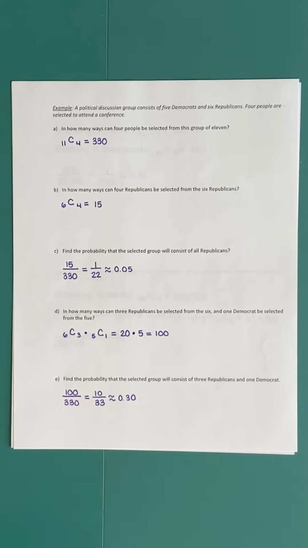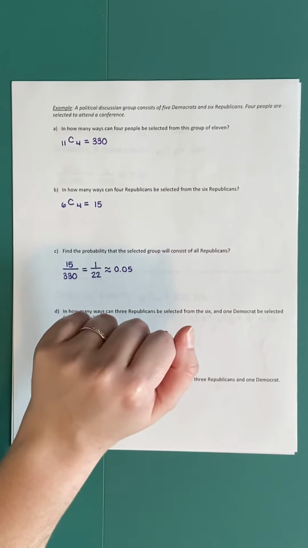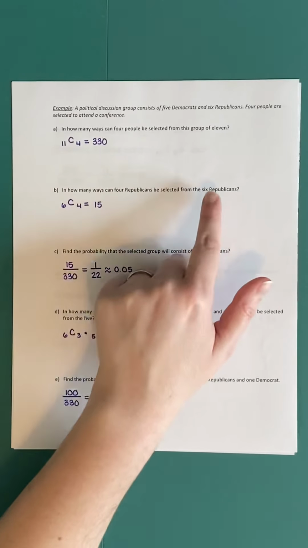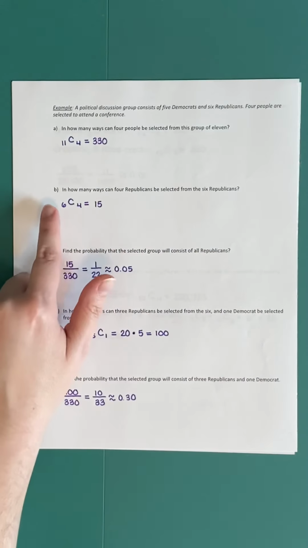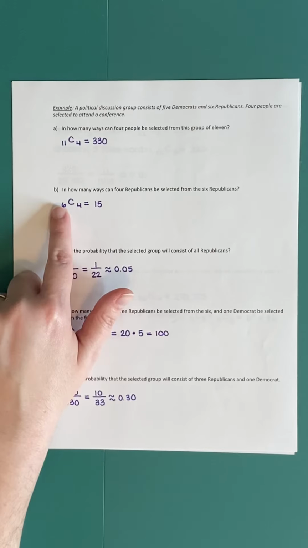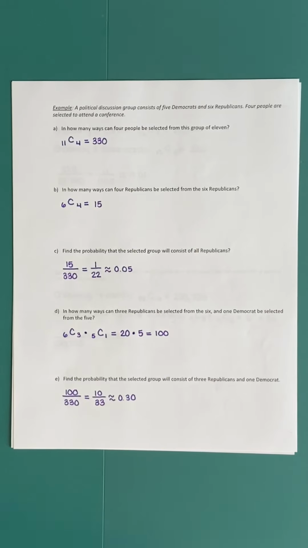Now again, you have to fall back on the experiment. What's the experiment? It's choosing 4 people. So choosing 4 people from the group at large, 330 ways to do that. Choosing 4 people from the group of Republicans means we're only choosing from 6 out of the 11. So 6, and we're choosing 4. There's going to be 15 ways to do that.